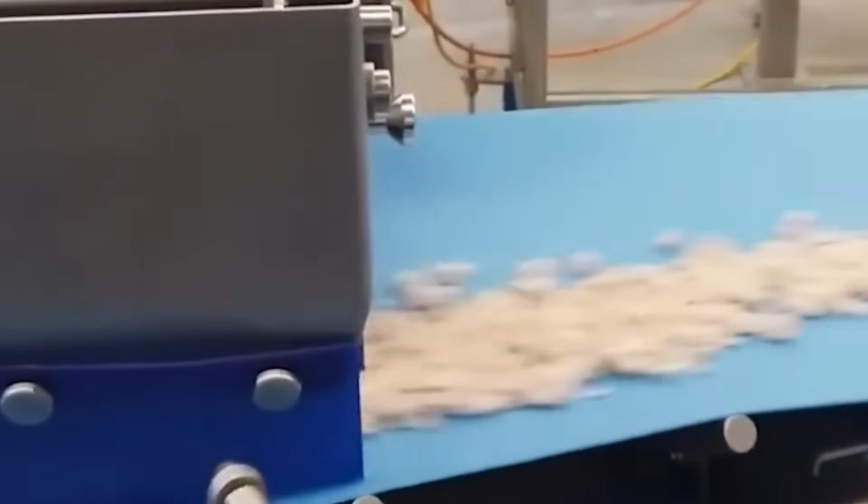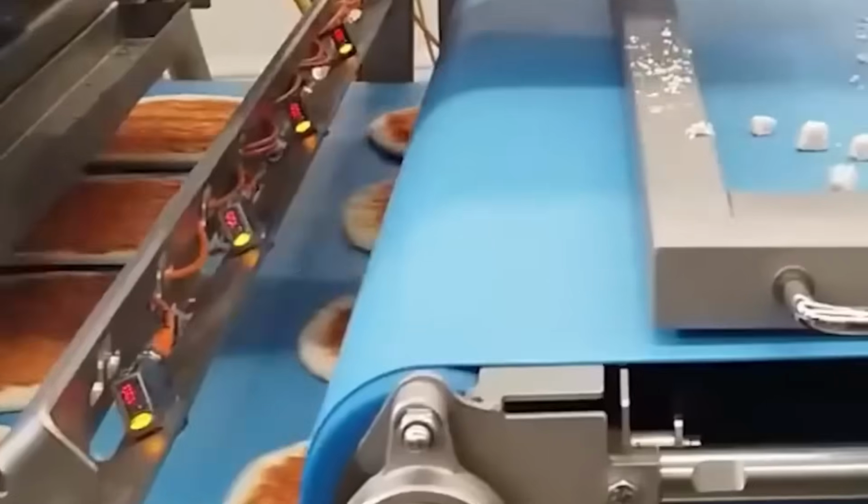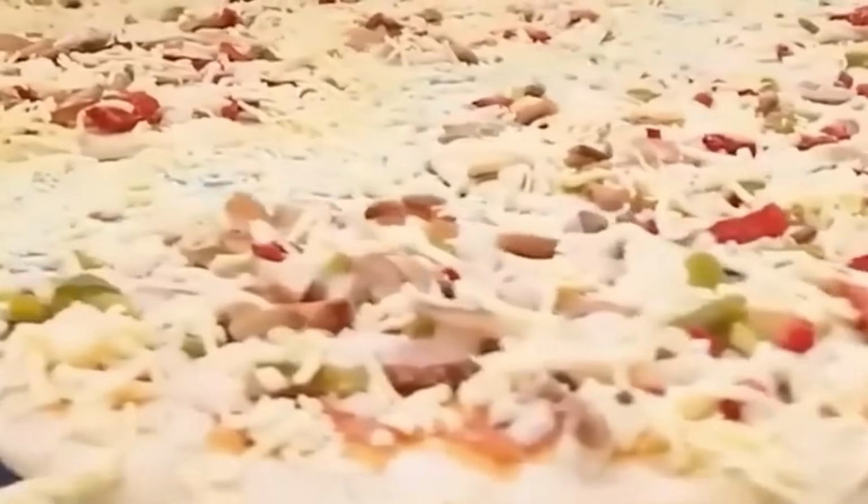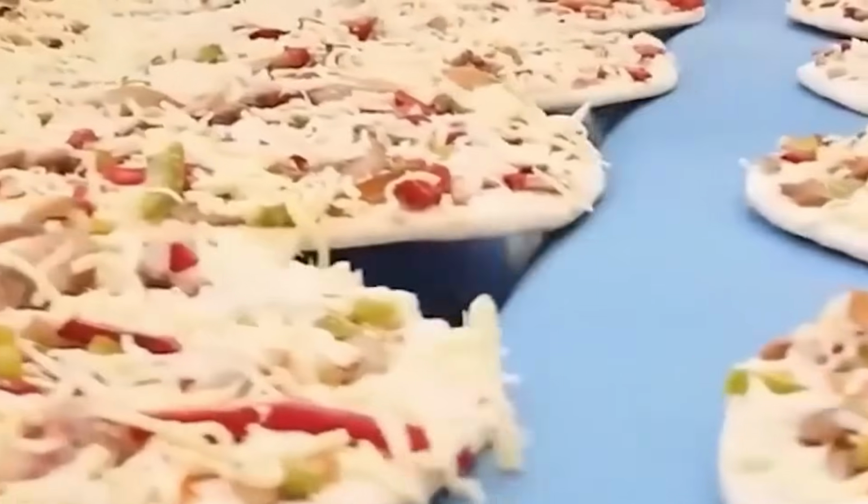All components of the pizza undergo mass balance verification to ensure recipe compliance. Each pizza's final weight is checked on a dynamic scale before boxing. Deviations trigger visual alerts and operator review.